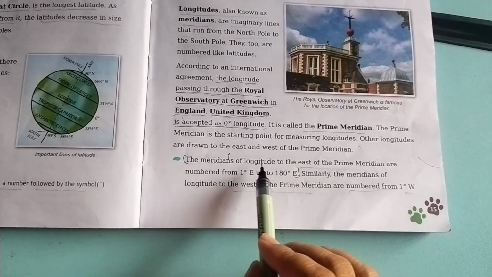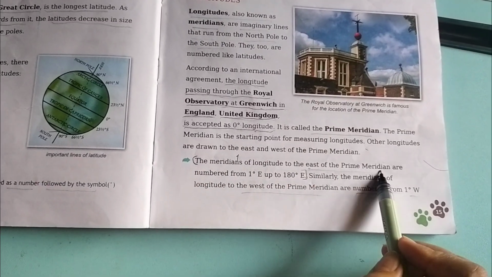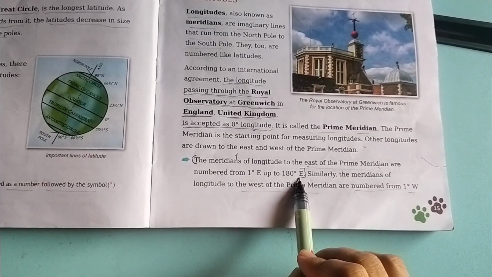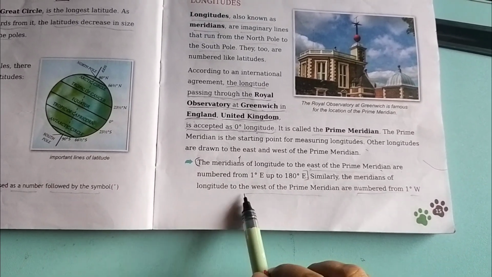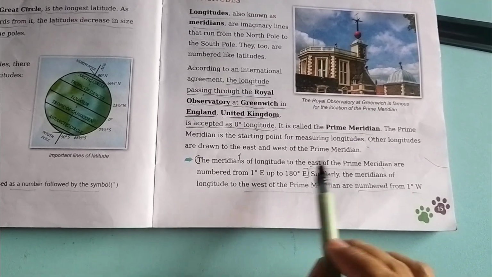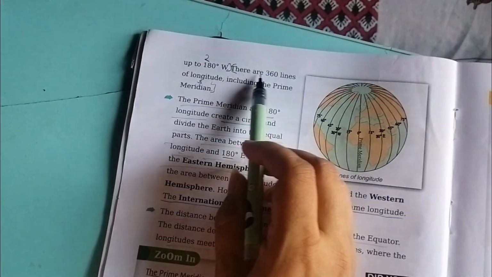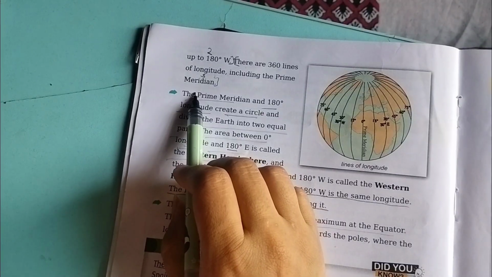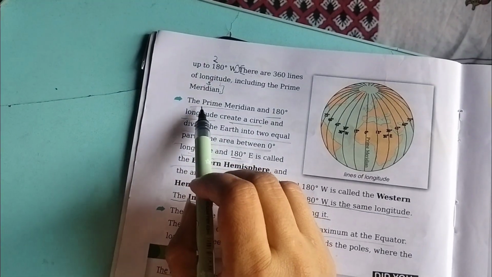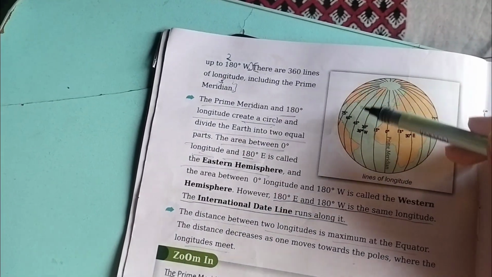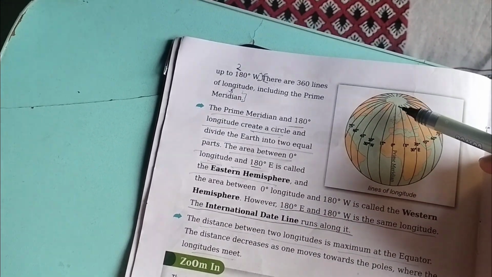The meridians of longitude to the east of the prime meridian are numbered from 1 degree east up to 180 degrees east. Similarly, the meridians of longitude to the west of the prime meridian are numbered as 1 degree west up to 180 degrees west. There are 360 lines of longitude, including the prime meridian. The prime meridian and 180 degree longitude create a circle that divides the earth into 2 equal parts.